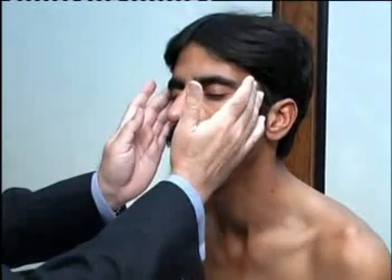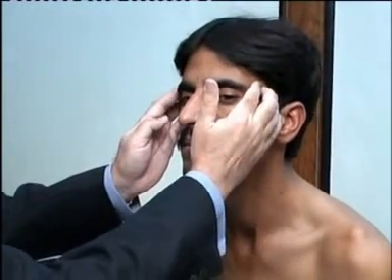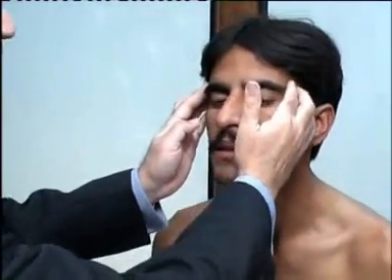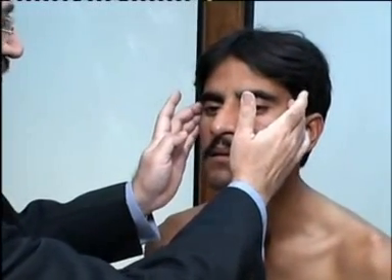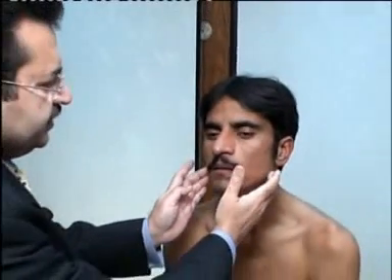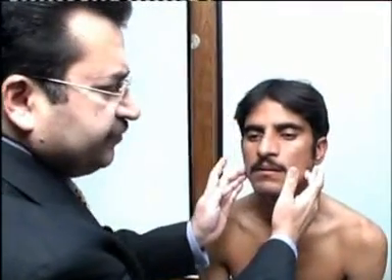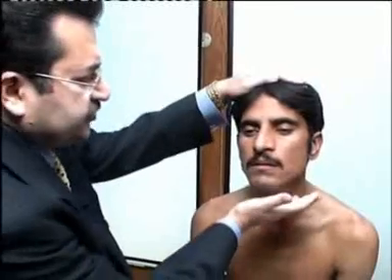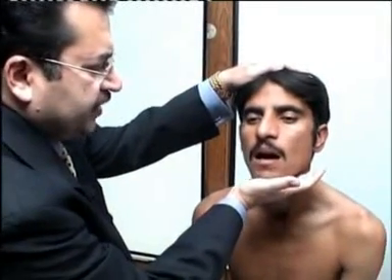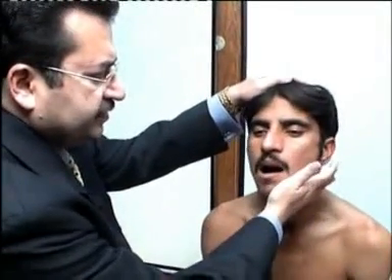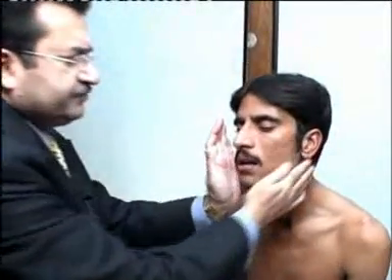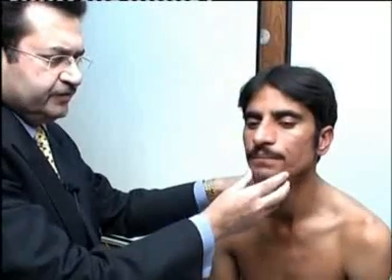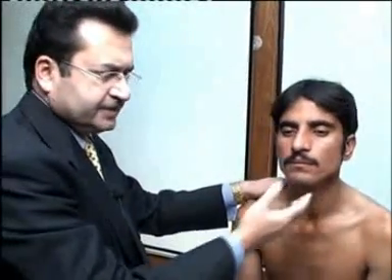We ask the patient to clench the teeth, and we feel for the tensing of the superficial temporalis muscle, and then we feel for the masseter muscle. We ask him to open the jaw, and we press it. We press the jaw upwards and on the lateral side to test the pterygoid muscles.